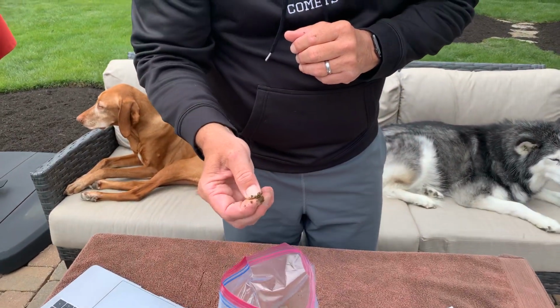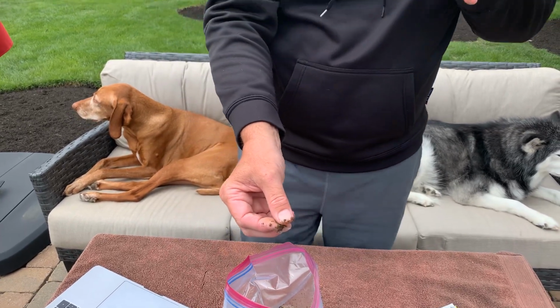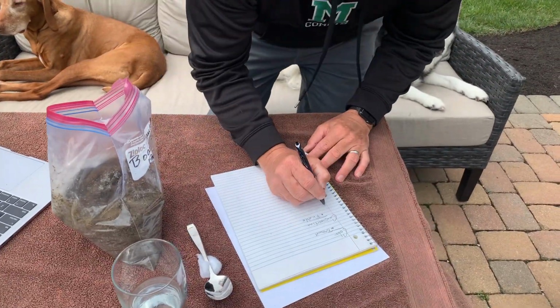There's a lot of clay in this soil, and to be honest, around the Midwest, around Mason, Lebanon, this area is known for having a substantial amount of clay in the soil. Okay? So I'm going to write down sticky for my texture.